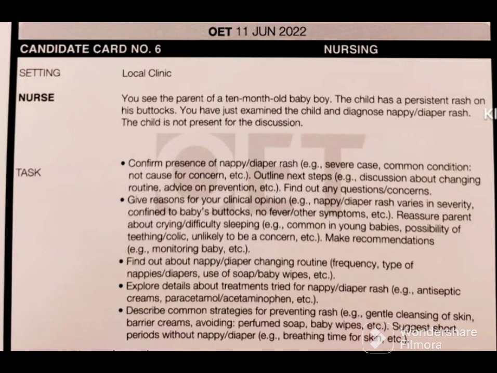Then our next task is to describe common strategies for preventing the rashes, like gentle cleansing of skin, barrier creams, avoiding perfume, soap, baby wipes, etc. So that is the same thing, only mother also informed. So you can just inform that I'm appreciating your action, what you did for your baby. And now I would like to tell you regarding the prevention of further rashes. May I proceed with that? Then we can continue with that.